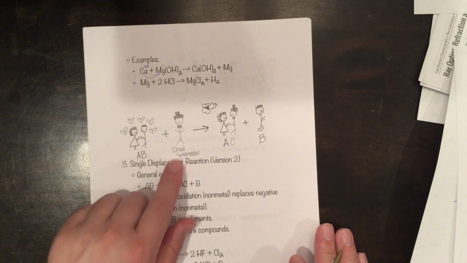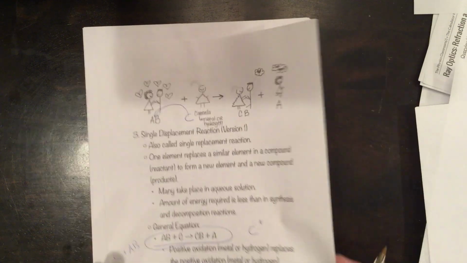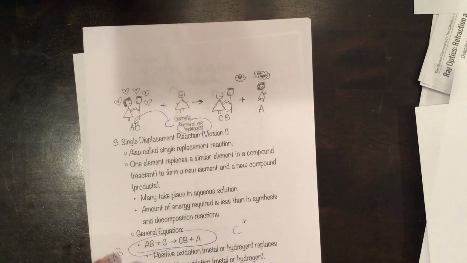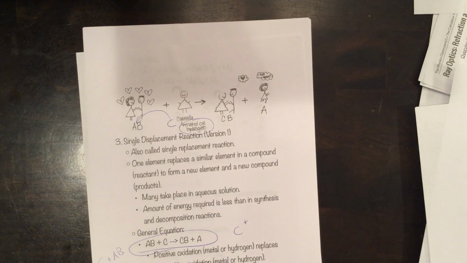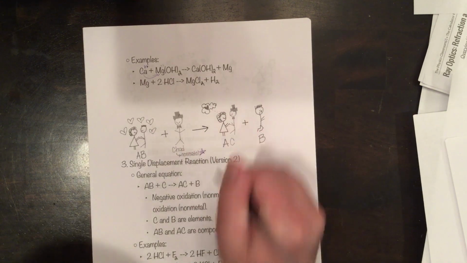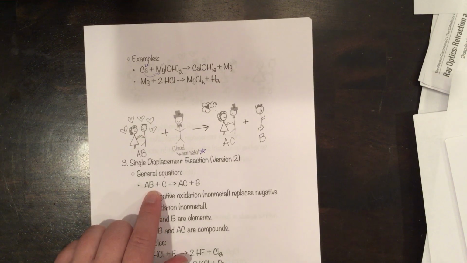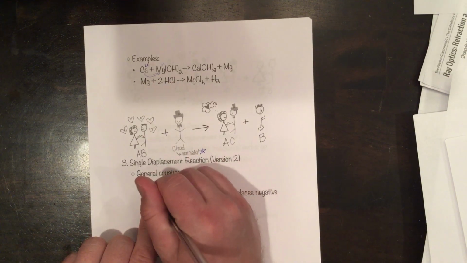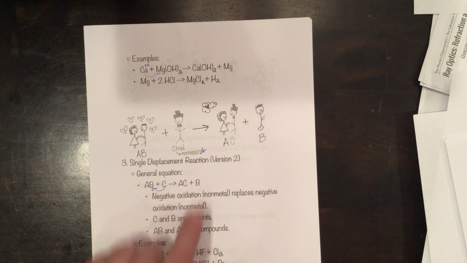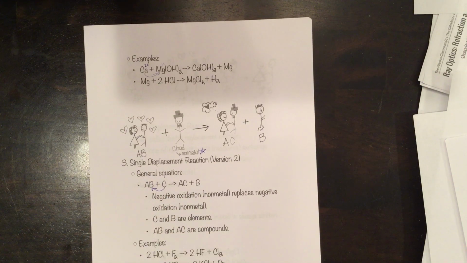Chad. So, in the first one, recall, if you look at it, it says that C is a metal or hydrogen. Now, this one is telling you that C is a non-metal. So if we have our AB, B is the non-metal, so C is going to knock out B, and then we have AC plus B. Same reasons as before, just opposite. It sounds weird, but same but opposite. They're both negatives, so it knocks it out. But the first time they're positive, now they're negative.